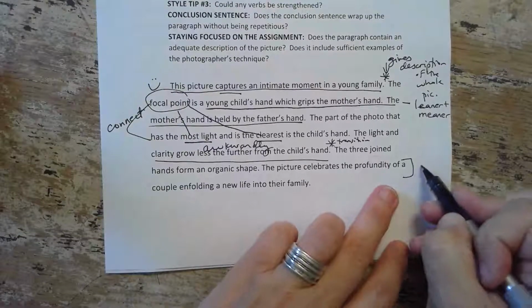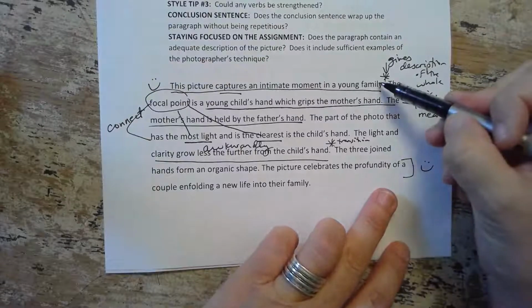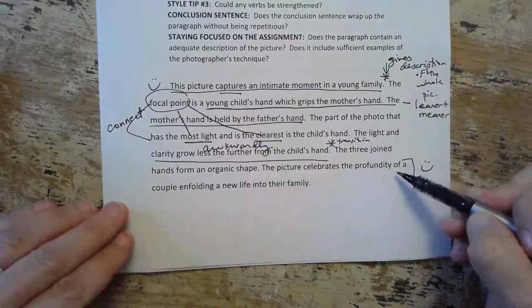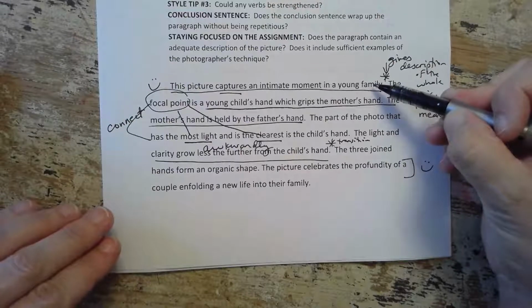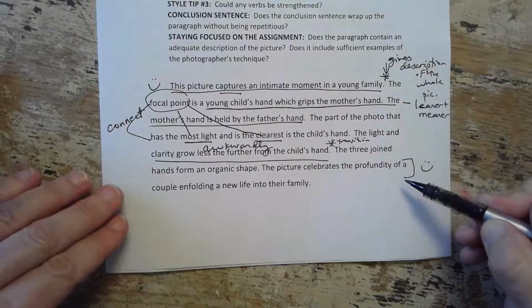This works as a conclusion sentence. It's not repetitive, but it sums up. It's not repetitive of the topic sentence, but it sums up the paragraph.